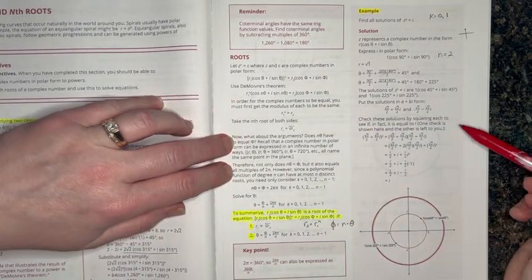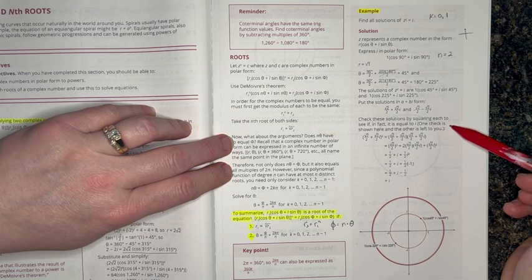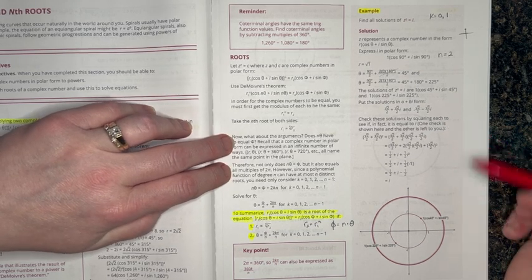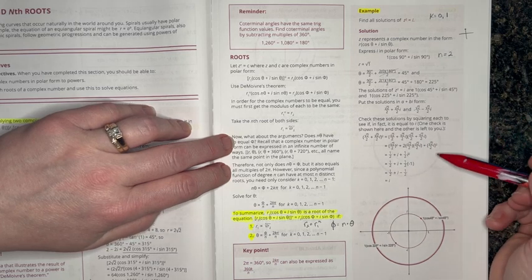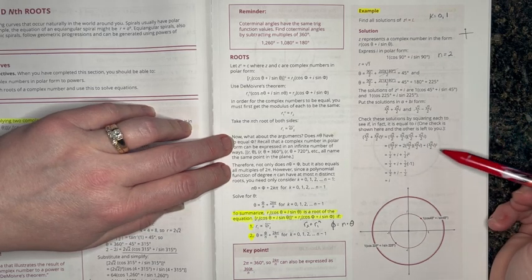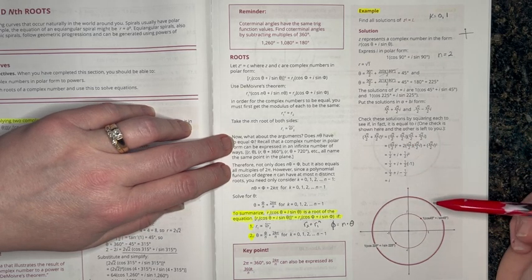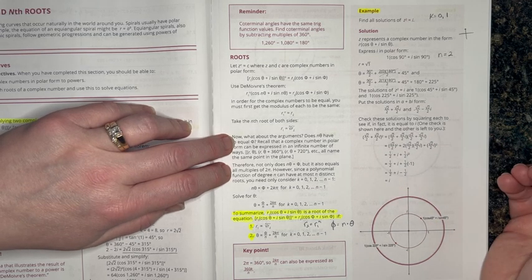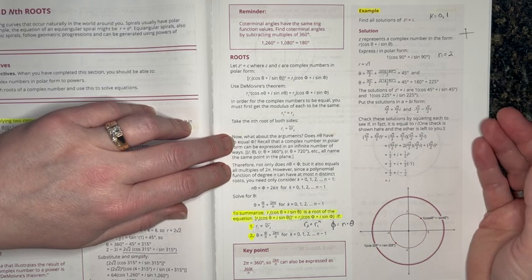Then it says we can check our solutions by squaring each to see if in fact they do equal i. So kind of like a test your work kind of thing. You can square it and see, does it actually equal i? Yes, it does. Your answer is correct.